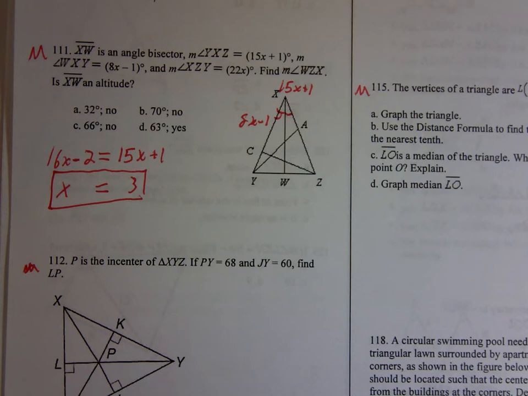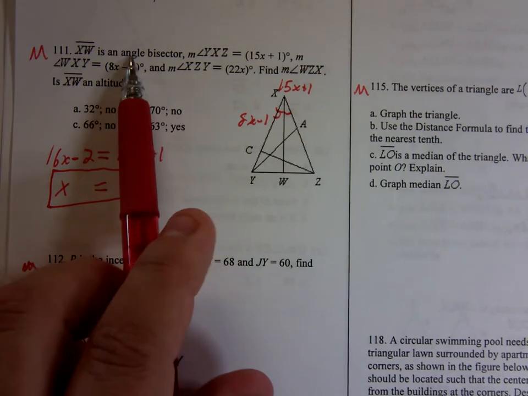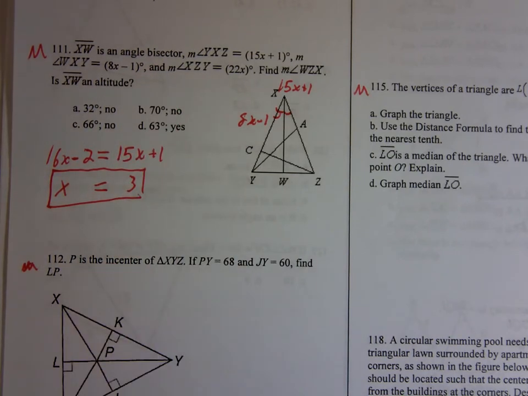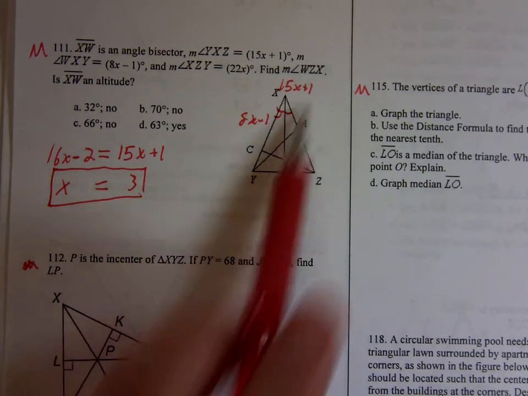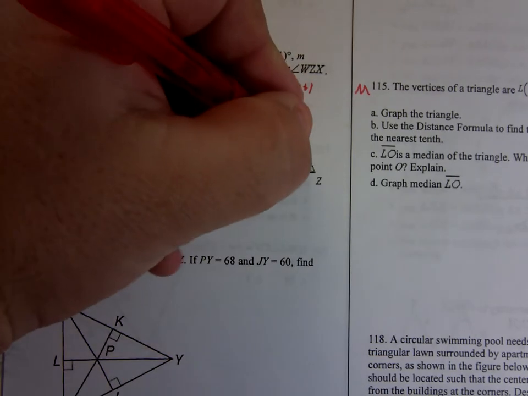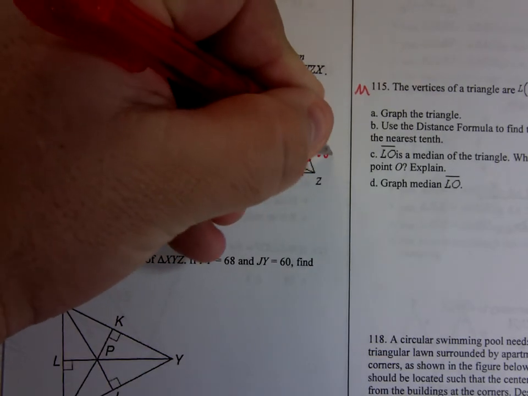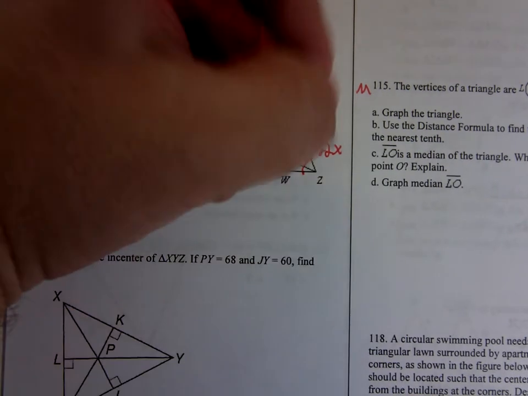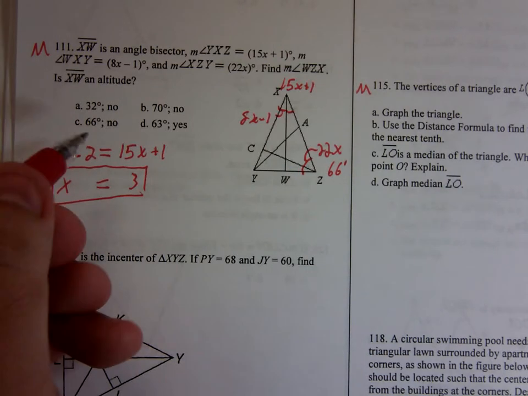And folks, we know that that relationship was the case because this was an angle bisector. So it's something you learned in the first 3 weeks of school, and we've been using it ever since. When you bisect an angle, you get 2 equal angles. So therefore, doubling this definitely gives you this bigger angle. All right, so we now know that that's 3. They also tell us that this bottom angle here is 22x. Well, if x is 3, then how big is this angle? Okay, 66 degrees. Excellent. So that means our answer should be C.